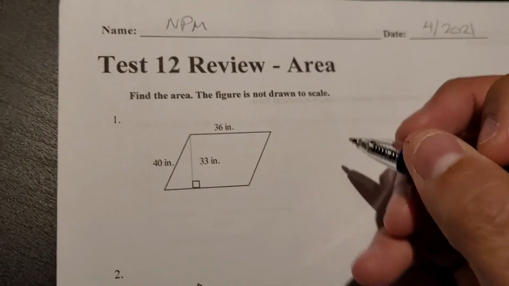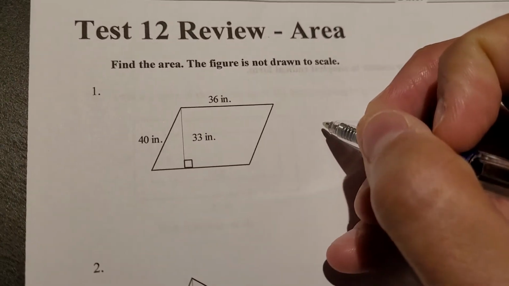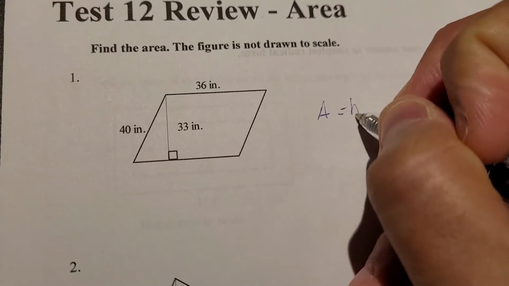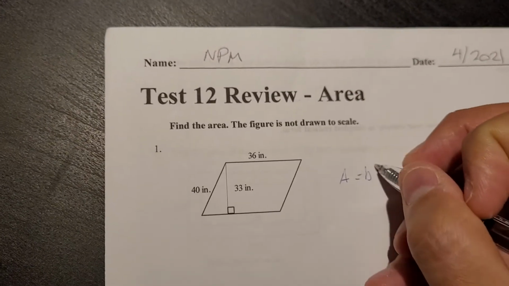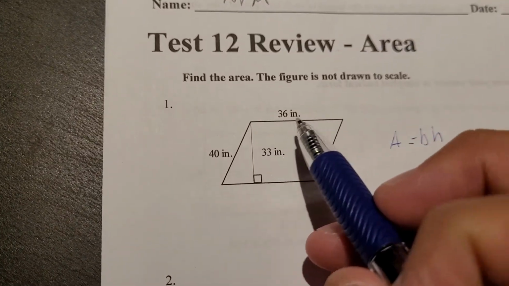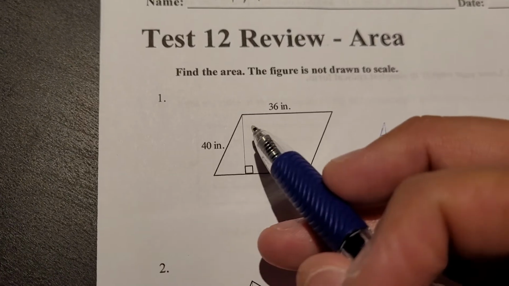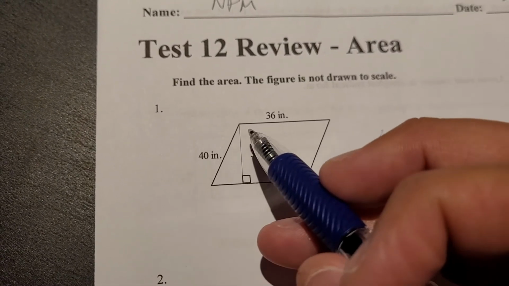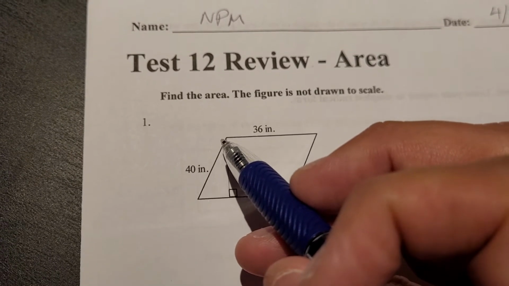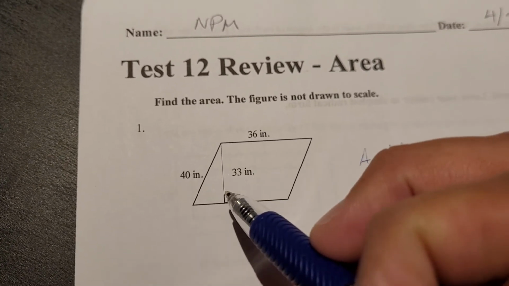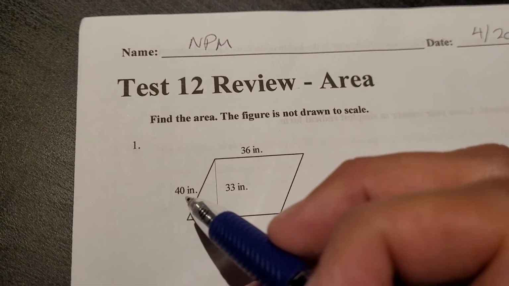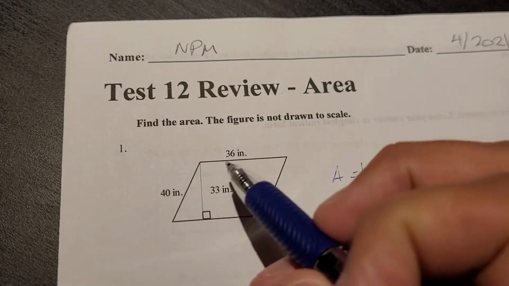So my area is just going to be base times height. Looking at this here, 36 is my base right here. This is my altitude, this is my height. Remember, your altitude extends from a corner down to your base. This is a side measure and has nothing to do with anything. You're just looking at the base and the height.